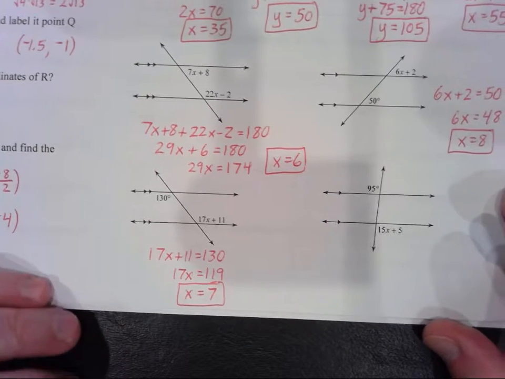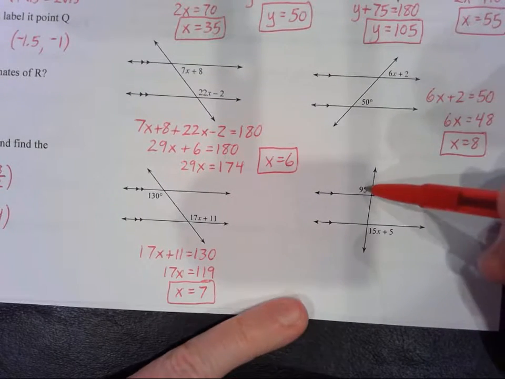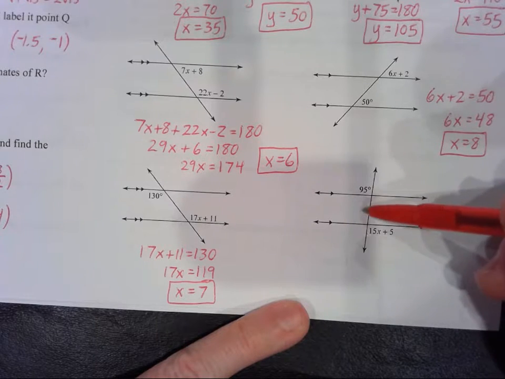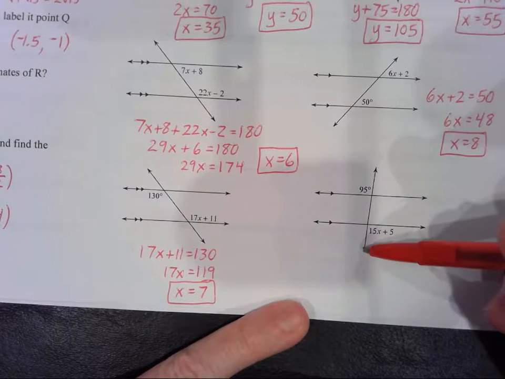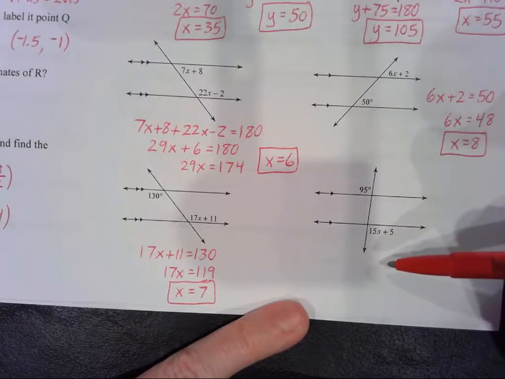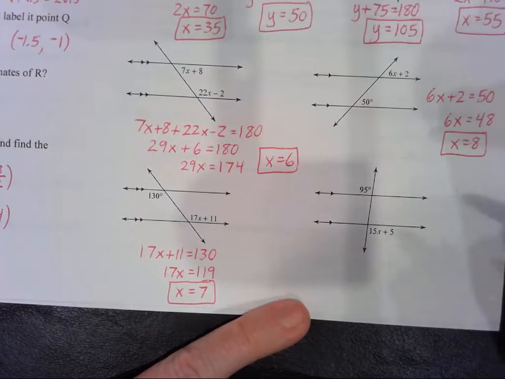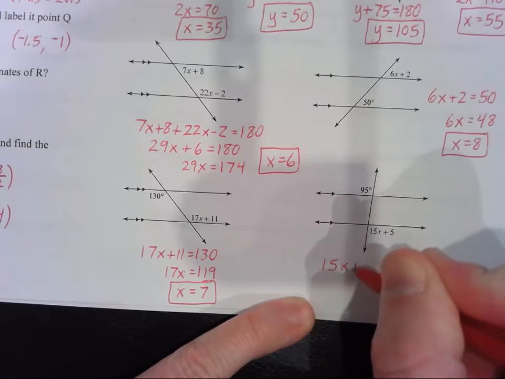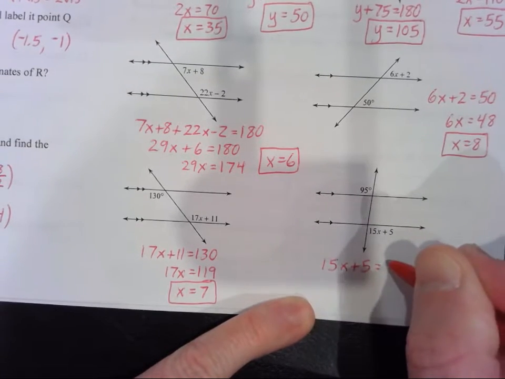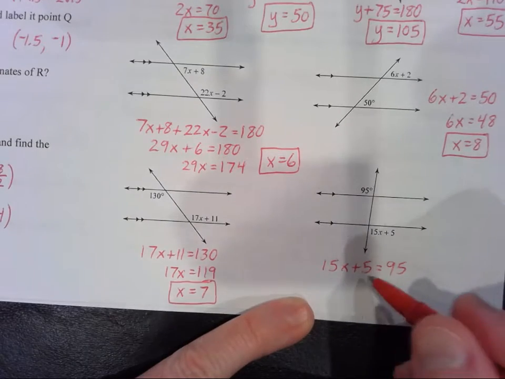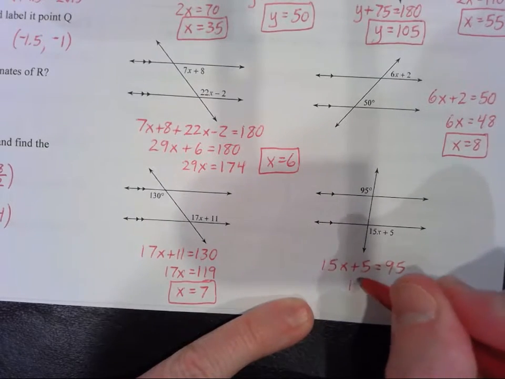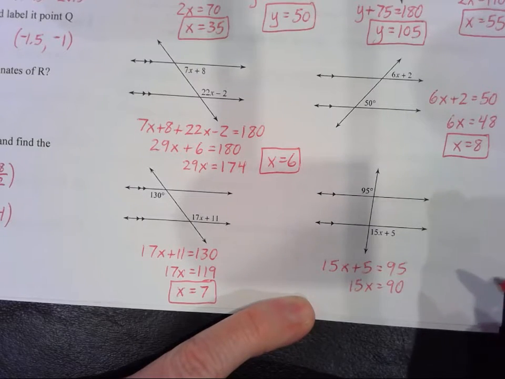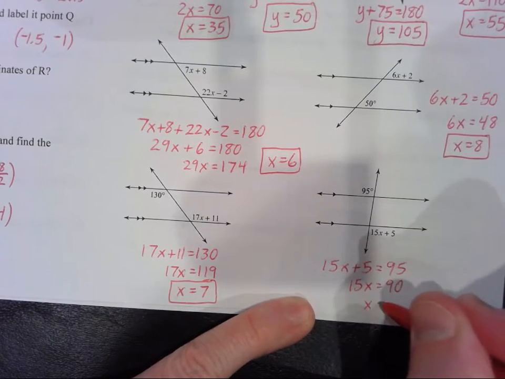And the last one on this page, 95 degrees and 15x plus 5, they are on alternate sides of the transversal, but both on the exterior of the parallel lines. Alternate exterior angles are congruent. So 15x plus 5 equals 95 degrees. Subtract 5 to get 90. 90 divided by 15 leaves us with x equals 6.